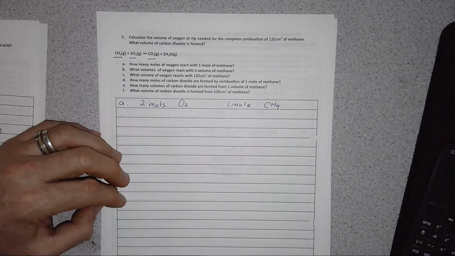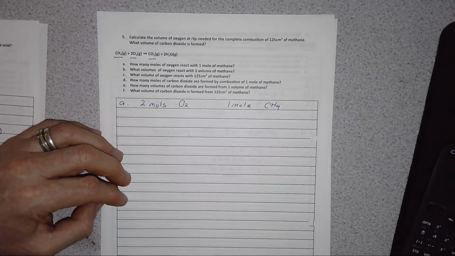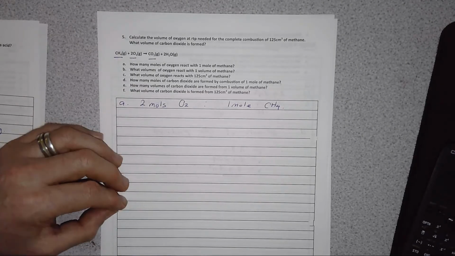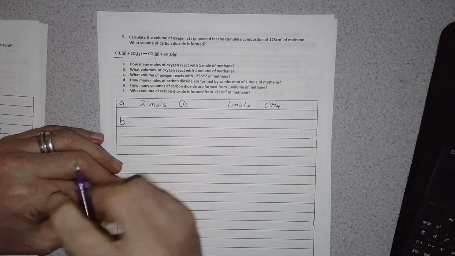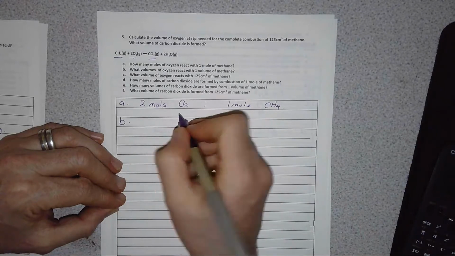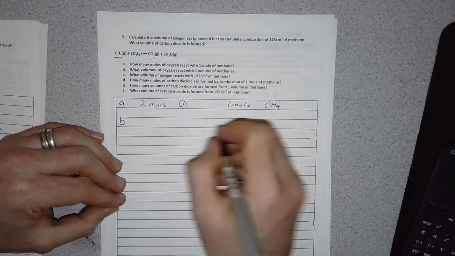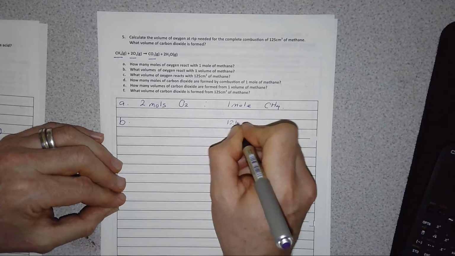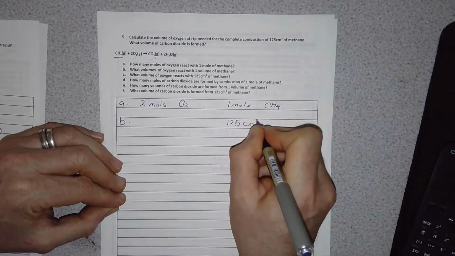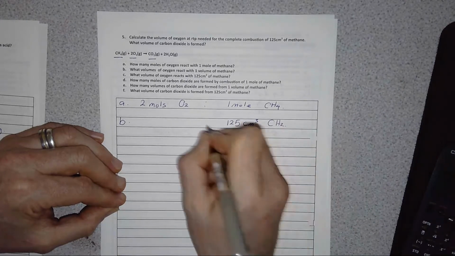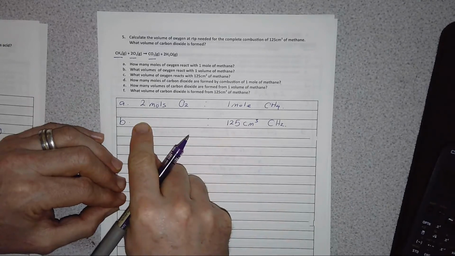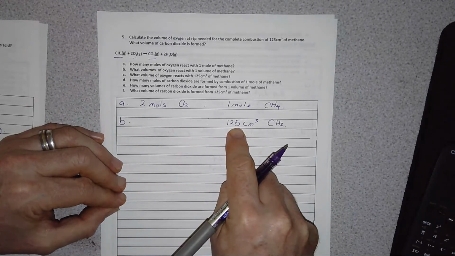So how many volumes of oxygen react with 1 volume of methane? So basically it's going to be a 2. If we have 125 centimeters cubed of methane, because it's a 1-to-2 ratio, we're going to have double the amount of oxygen reacting with this volume of methane.